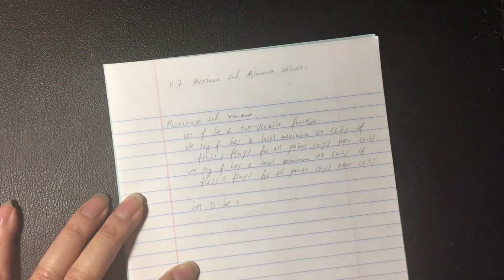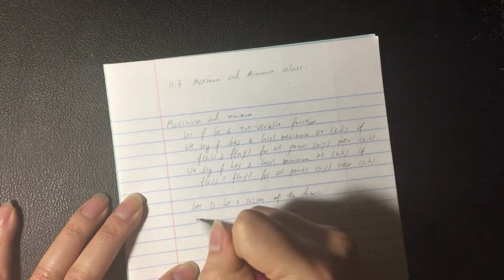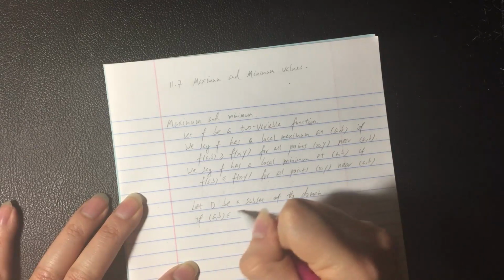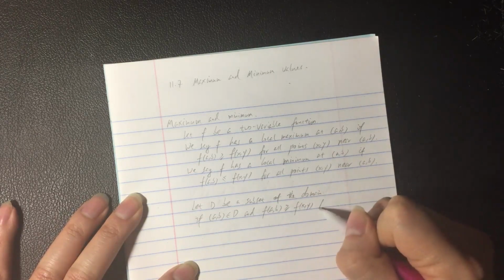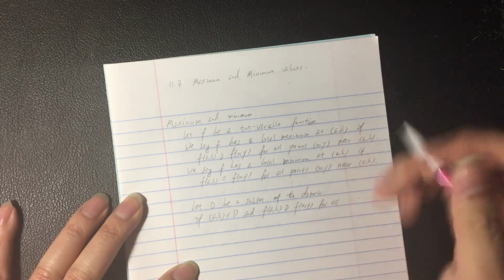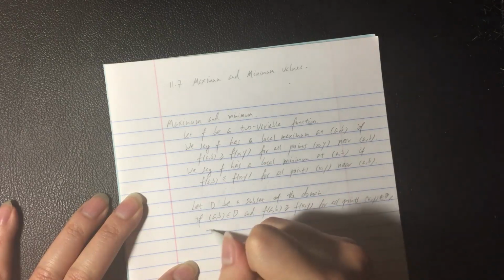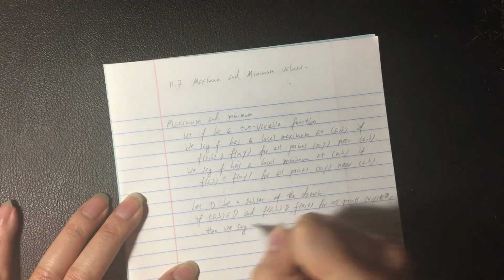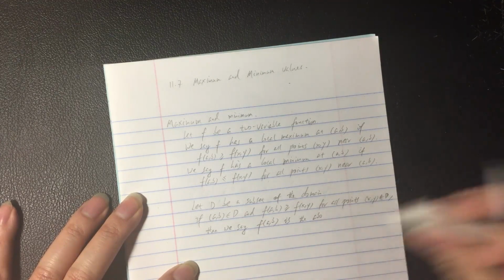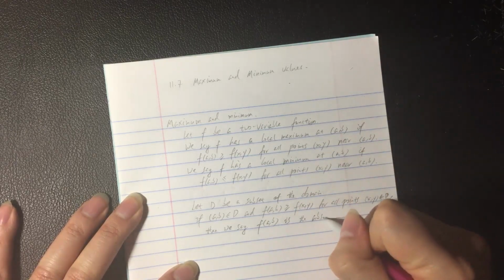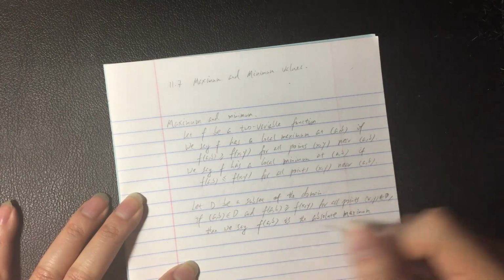Let D be a subset of the domain. If point (a, b) belongs to D and f(a, b) is greater than or equal to f(x, y) for all points (x, y) in D, then we say f(a, b) is an absolute maximum on D.